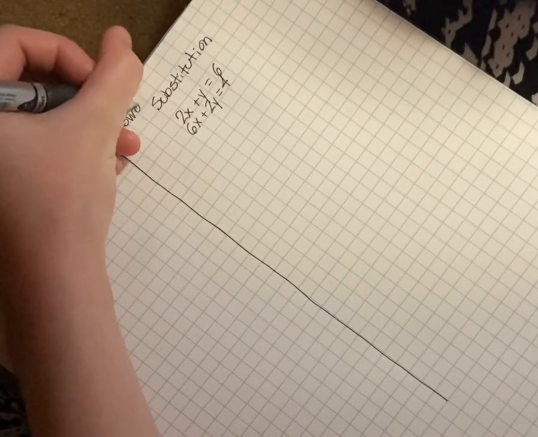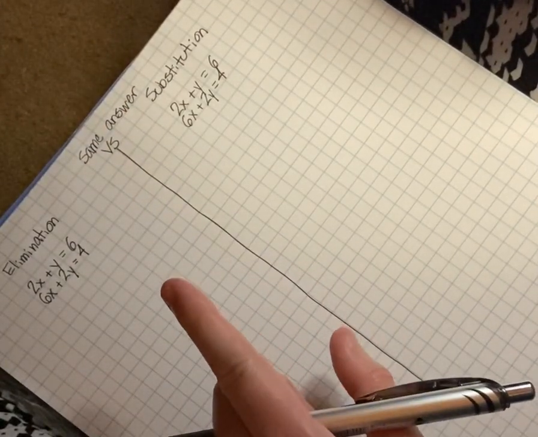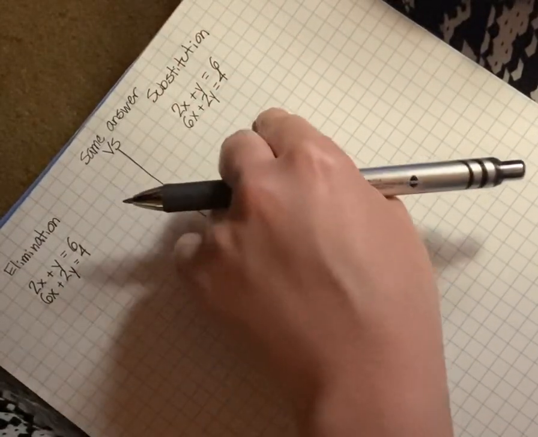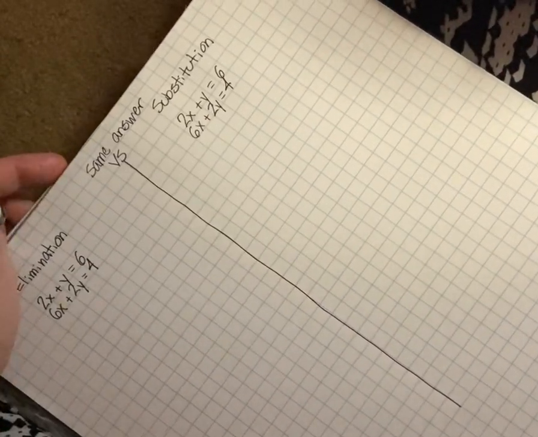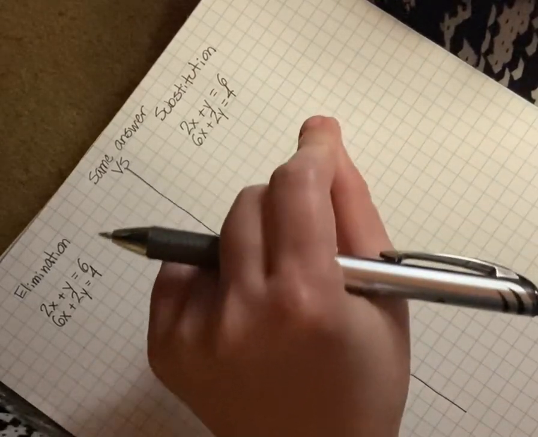So it's useful to know both so that when you're given the option to solve it however way you like, you can solve it either with elimination or substitution. But when they tell you on homework or a quiz or a test to solve it specifically with one way versus another, you'll be able to do it.